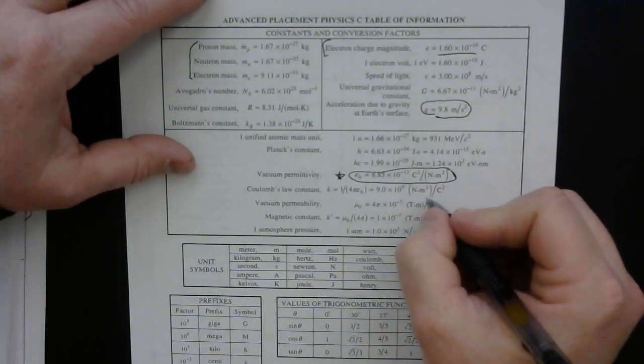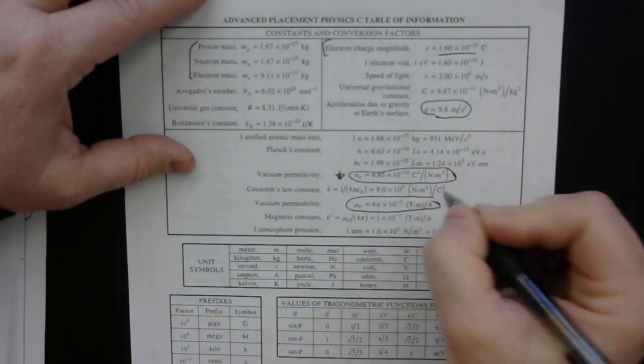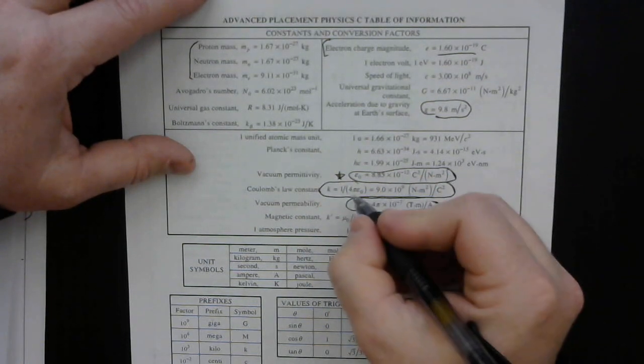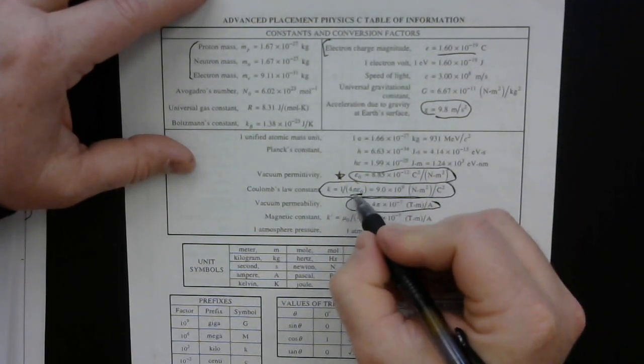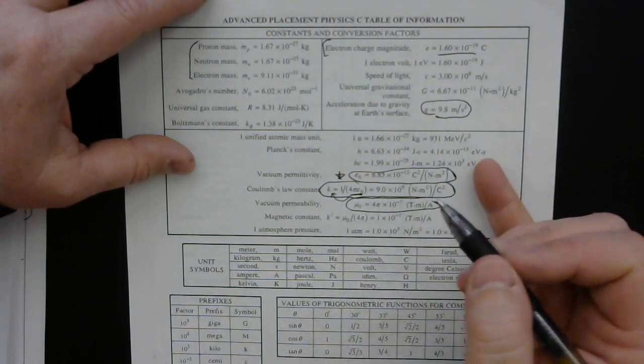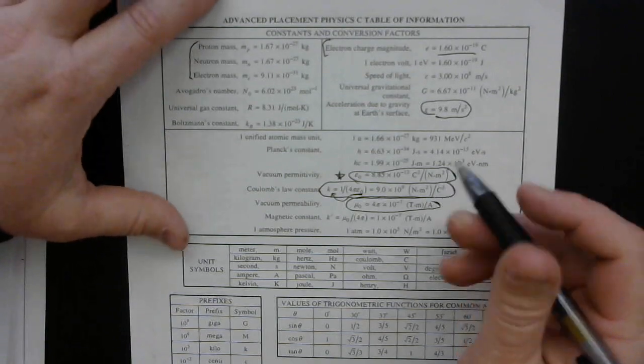Permittivity, I've got to say it right. And then we also use vacuum permeability and Coulomb's constant. So those ones we are going to be using. And as we do Gauss's law, you'll see where this turns into k a lot. Those are the big ones you're going to see.